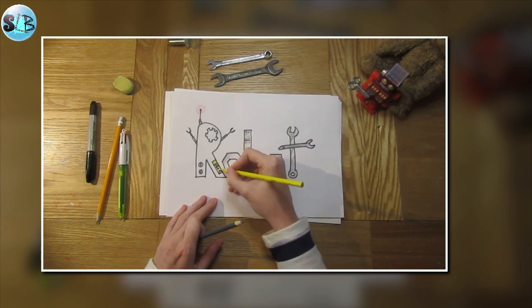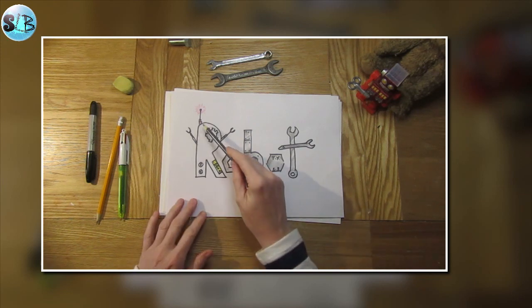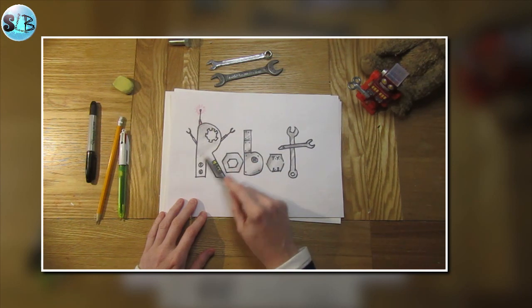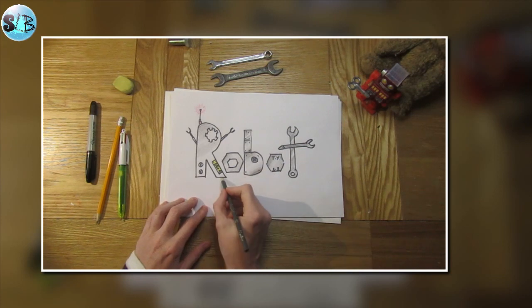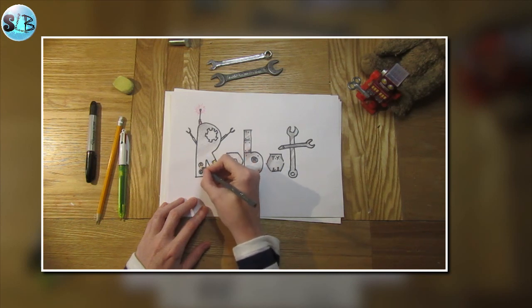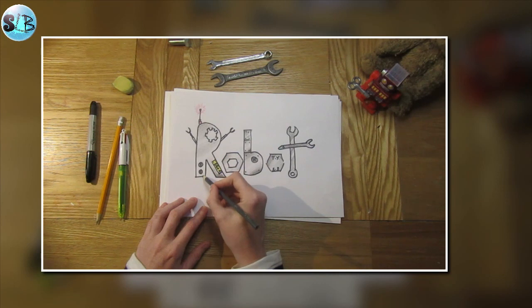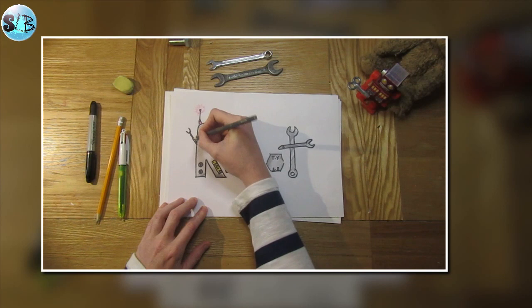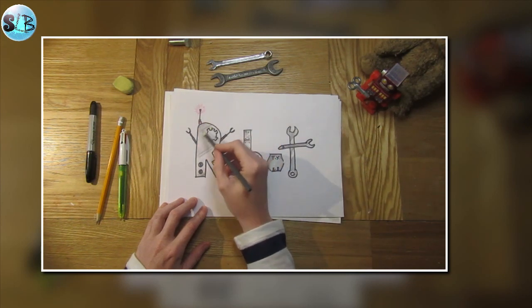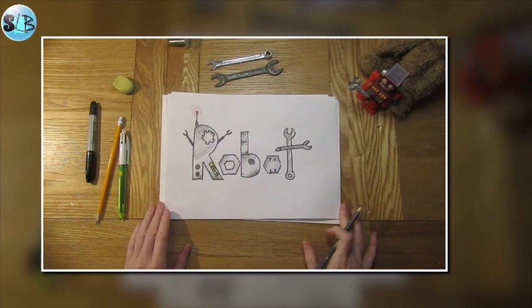A little bit of yellow on my control panel. Now if you put a few darker lines in that as well, that also helps give you that effect.